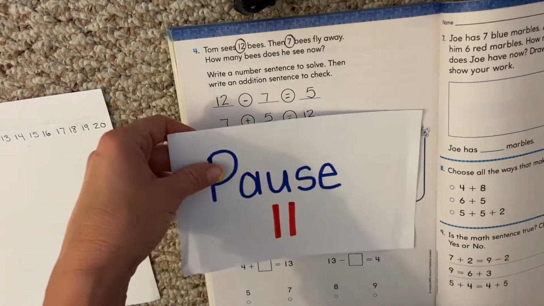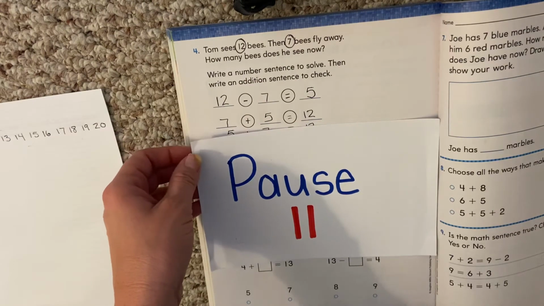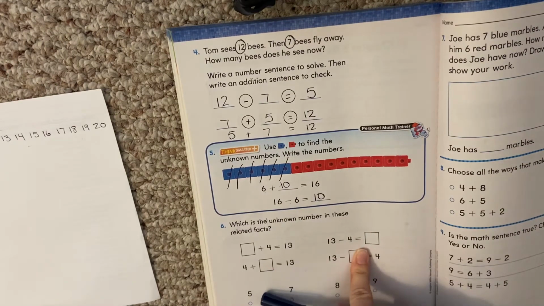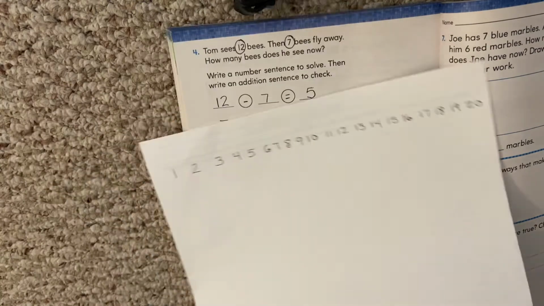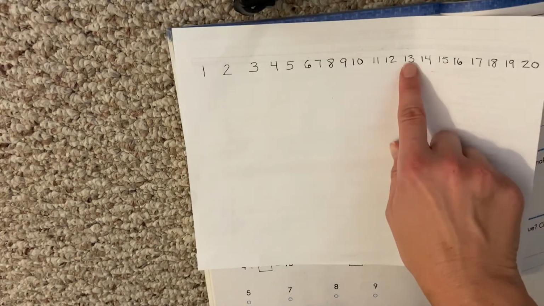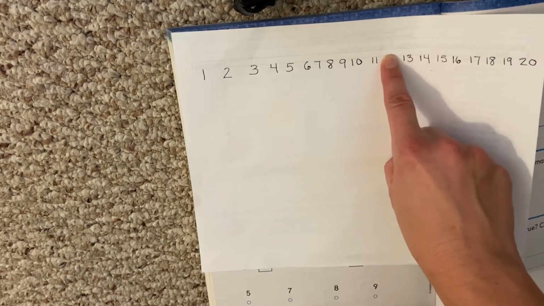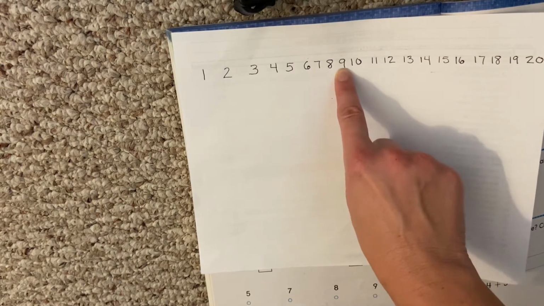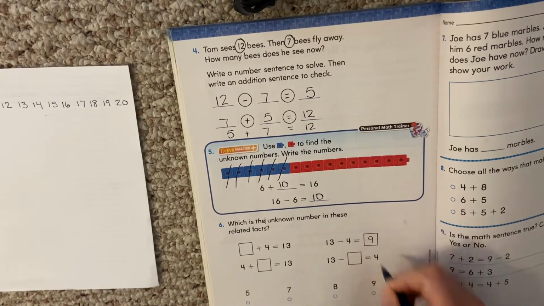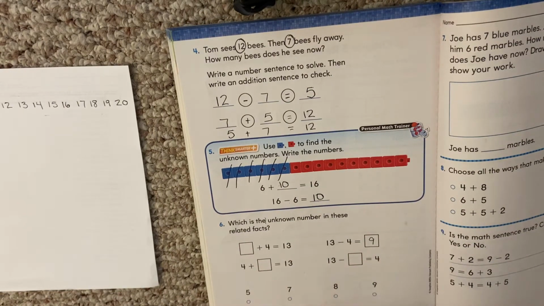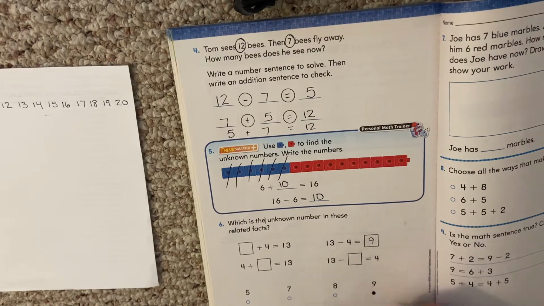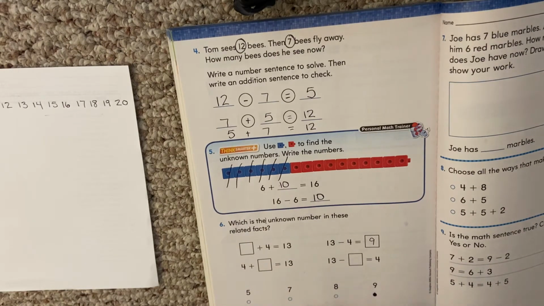Go ahead and pause. All right. So 13 minus 4. Maybe you drew a picture. Maybe you used your number line. All right, I'm just going to remind you how to use that number line. 13 minus 4. So here's 13, right? We take 4 hops back. 1, 2, 3, 4. Where do we land? 9. So our missing number is 9. That's the same missing number all the way through because it's a related fact. So I'm going to fill in my 9 down here because the missing number all the way through is 9.